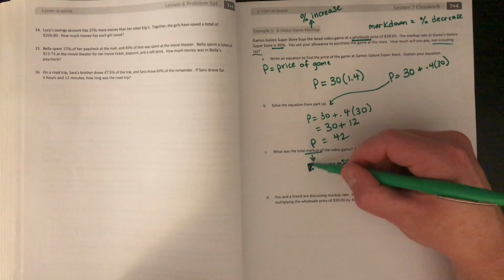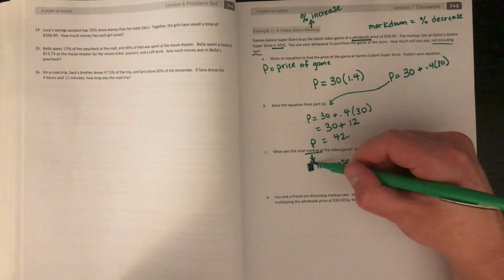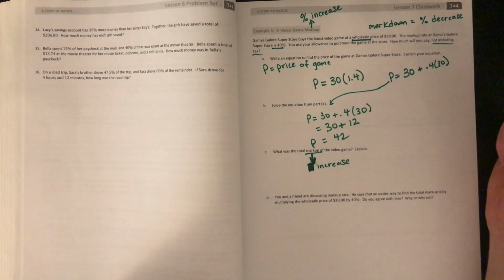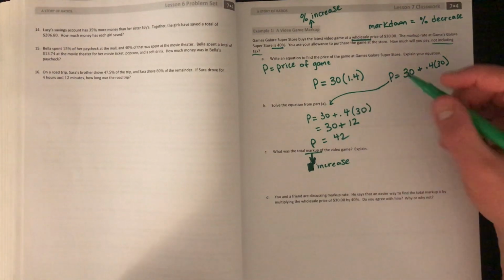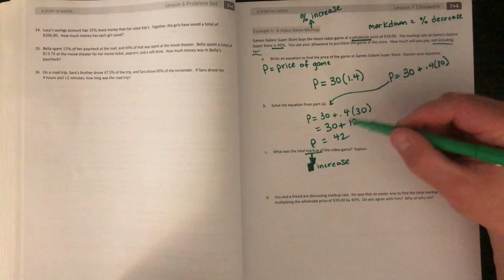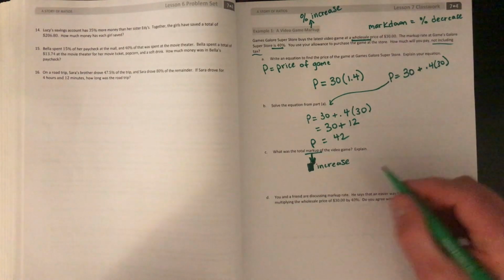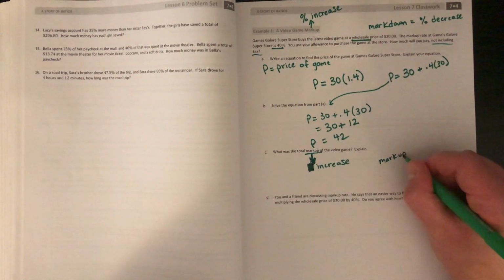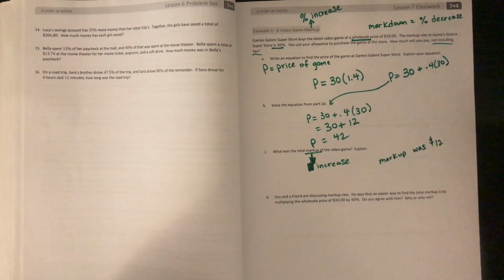So I'm going to take the percent sign off of here, and I'm just going to say that the markup equals just the increase. Because they want to know, like, how much did they increase the price by, right? Like, how much did they raise it from the 30 to what they sold it to you, which was 42? And so the markup was $12.